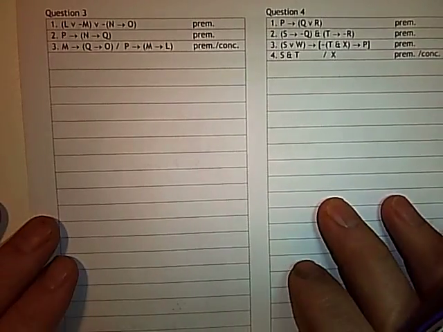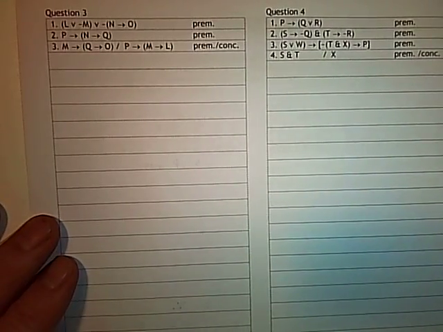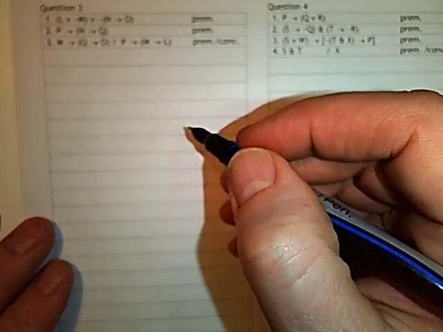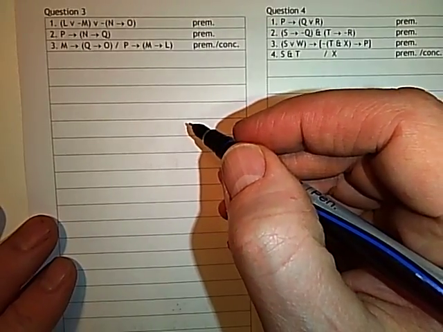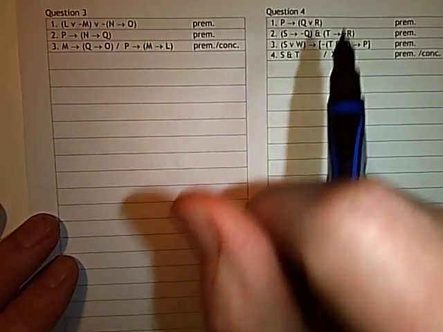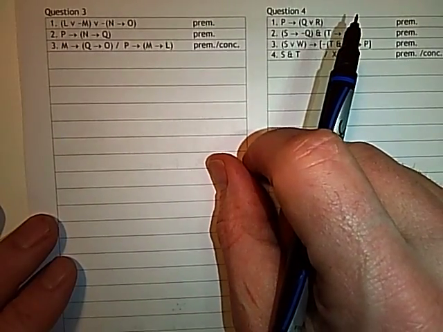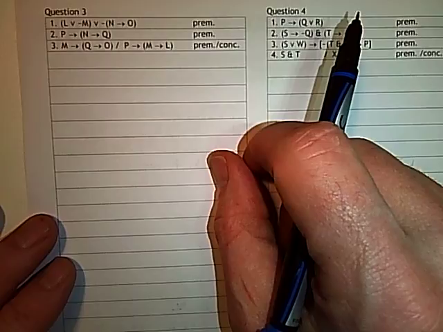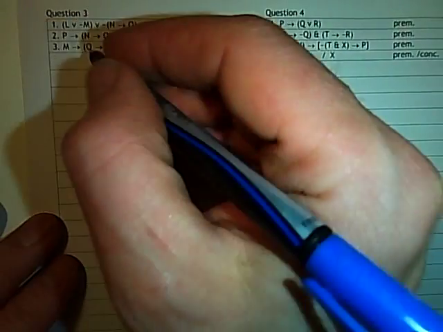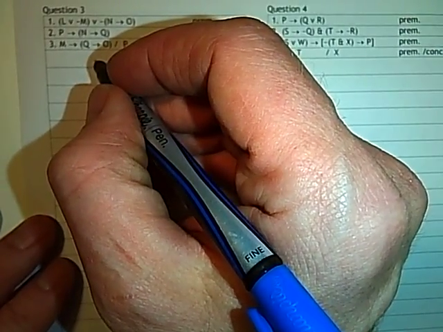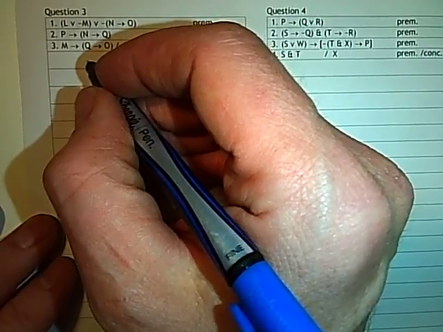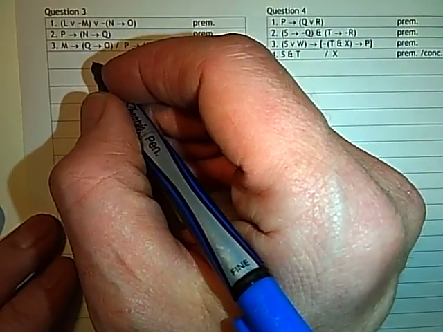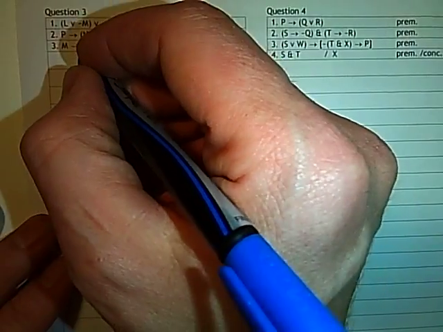Okay, we've already talked a little bit about what method you can use for question 3. Again, I suggest that you do this as a conditional proof. Remember, there were 2 suggestions I had. One would be an indented conditional proof. So, in other words, you do 2 conditional proofs, one within the other.